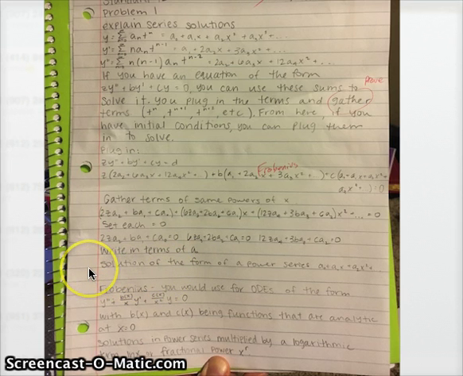You get the solution in the form of a power series, so like a naught plus a1 x plus a2 x squared, and it goes on and on and on.